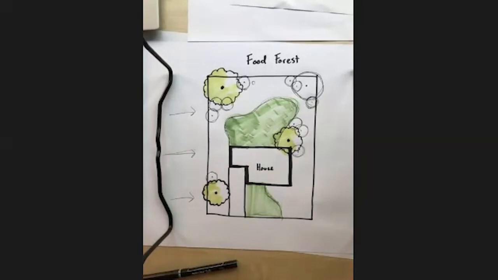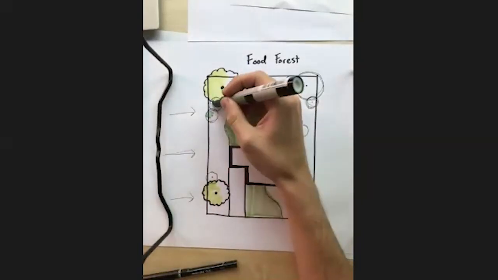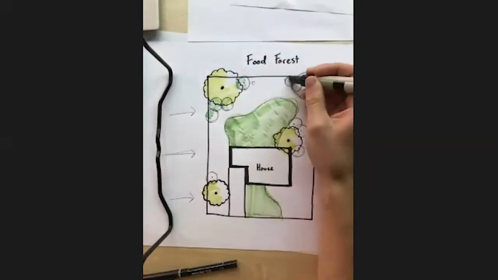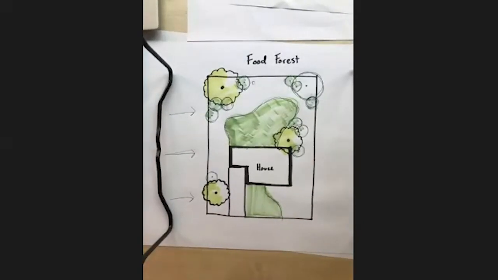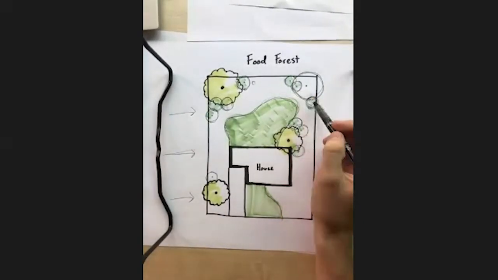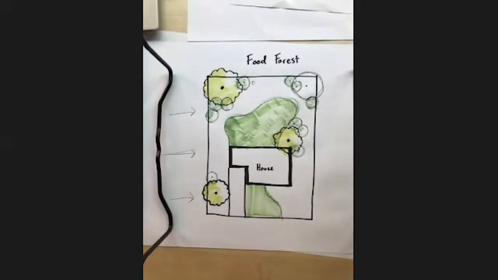Let's see. Any other questions before we keep going? Let's just splash some color on here so we can see what we're working with. So in that case, these are probably going to be some more sun-needy plants. These are going to be some more shade-needy plants.